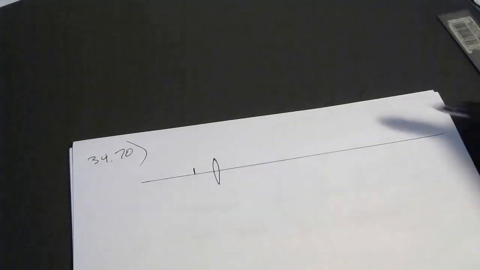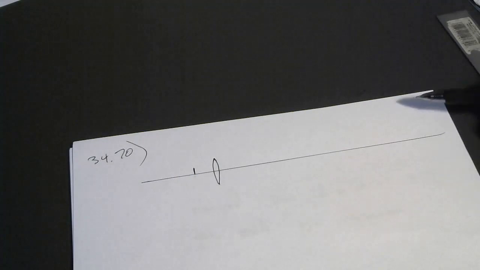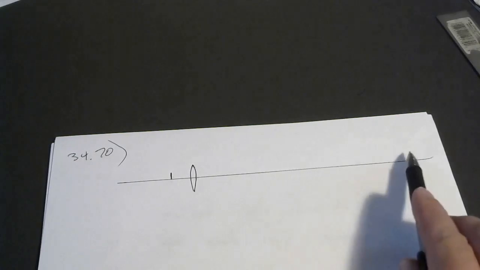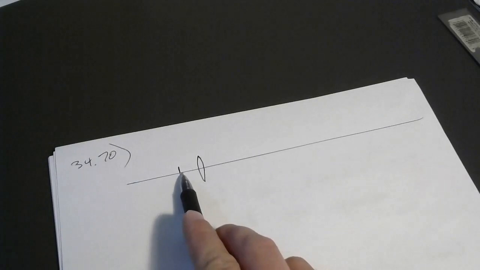And we know that it needs to produce a real image on a screen over here. It's got to be a real image, because if you're the person sitting in a seat looking at the screen, if there's no light actually striking the screen, if there's no rays converging and forming an image on the screen, then you won't see anything. And that means that this object needs to be outside the focal point.